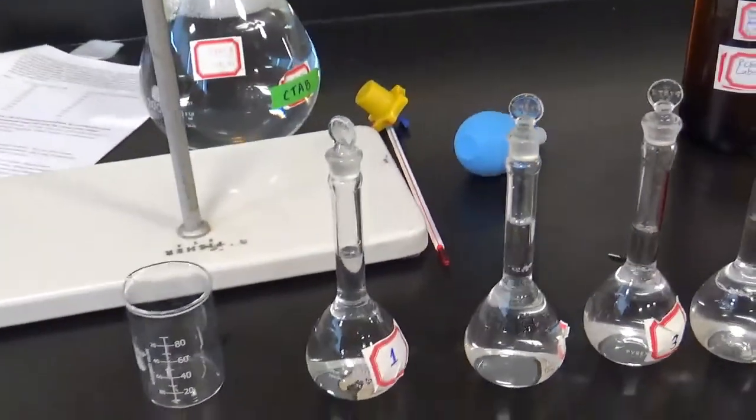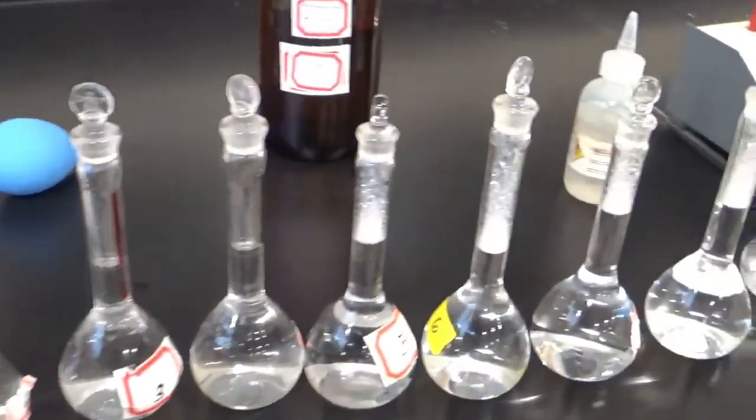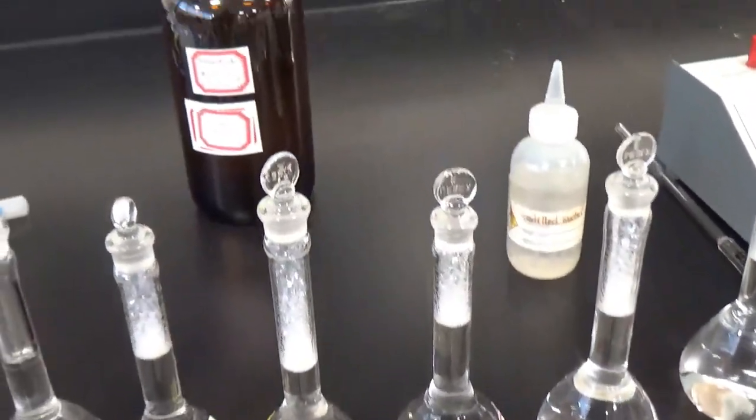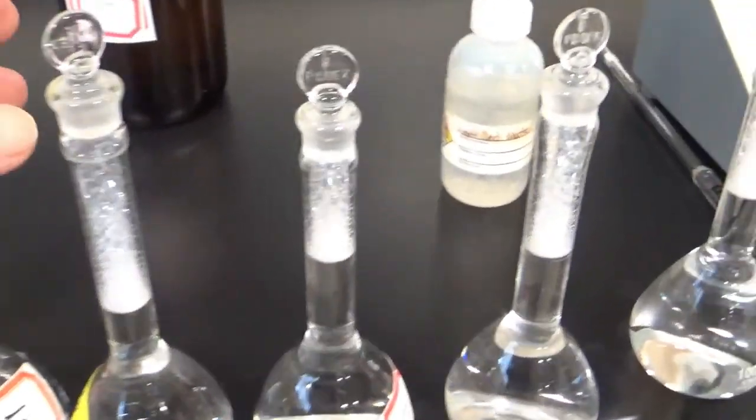Okay, so now you could see that I have made my solutions, all 9 of them, and they had varying degrees of foaminess in them at the end. And like I said, I tried my best to get that meniscus. Well, it's not really a meniscus, but to get the dividing line between where the bubbles start and the solution ends to be just about on that line.